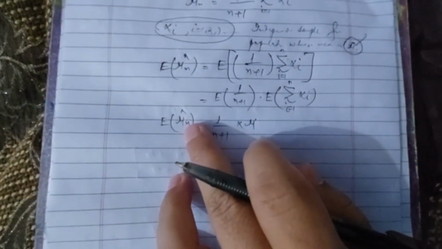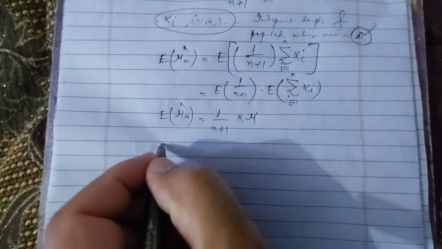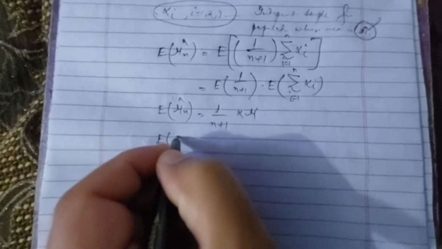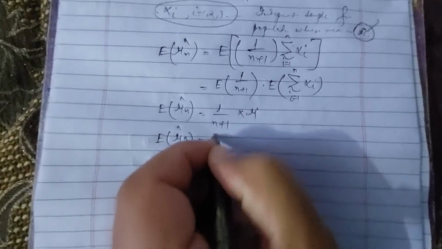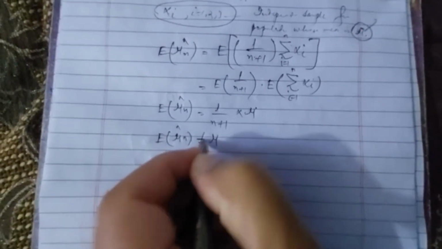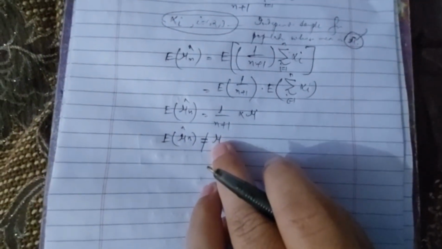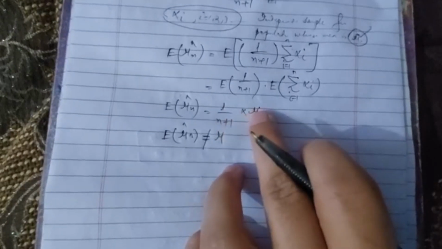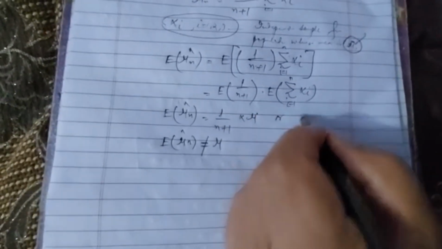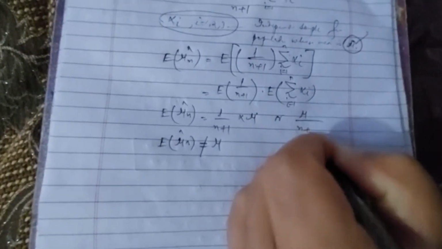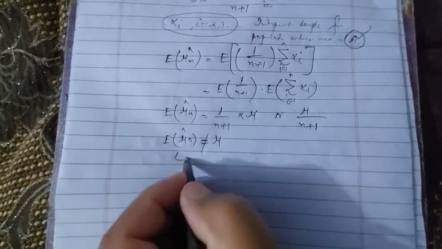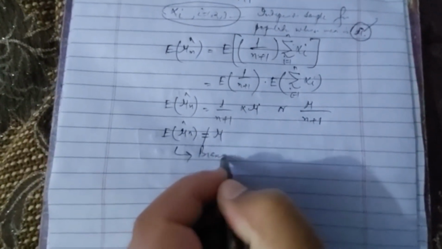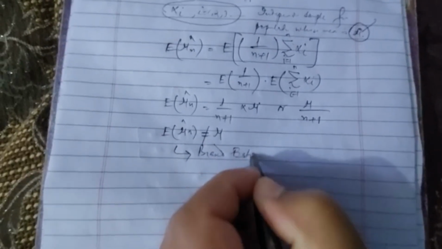Now for an unbiased estimator, the expected value should be mu, but it is not equal to mu. It is equal to mu divided by n plus 1. So when it is not equal to mu, it means that it is a biased estimator.